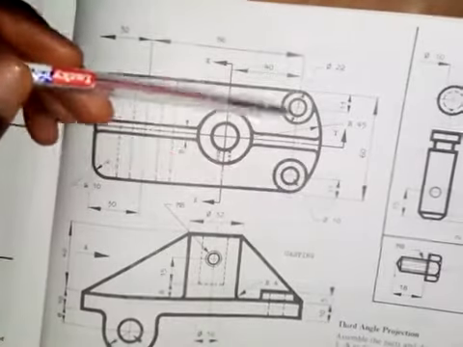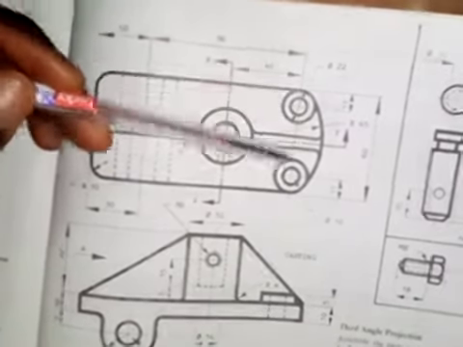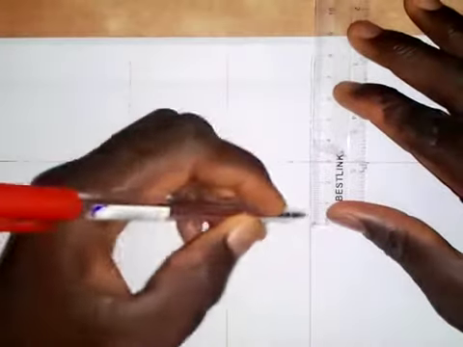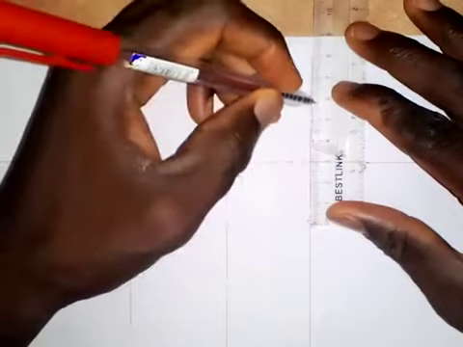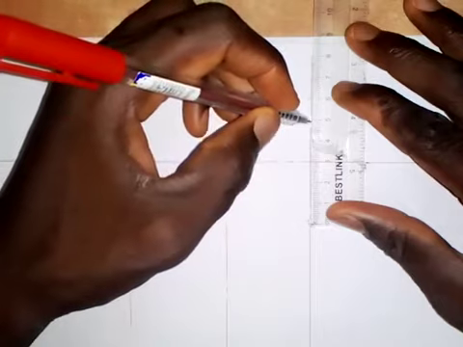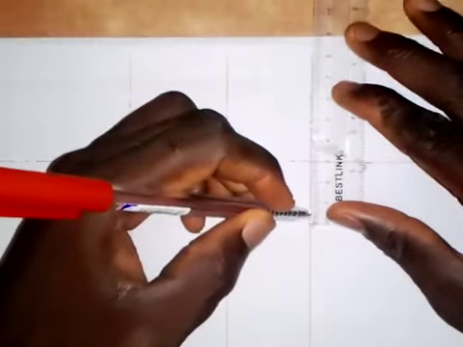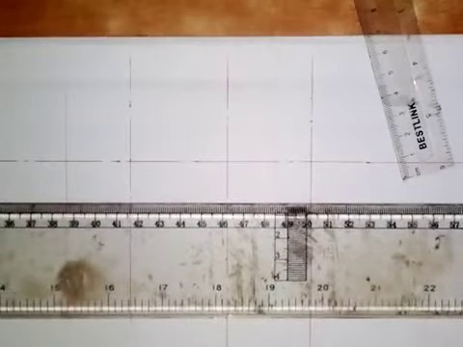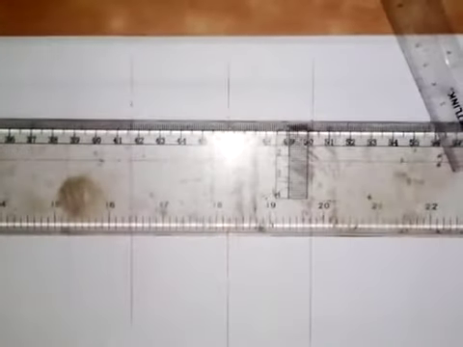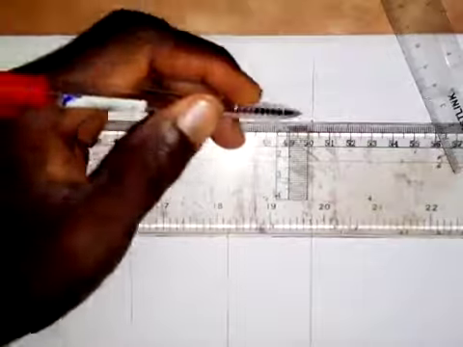The total distance from here to here is 60 millimeters. So I will take a measurement of 60 millimeters from the middle here, so 30 down, 30 up. So I have 30 here, and this is 30 up. From where I have this 60, I'm going to take a measurement of 11 to get the center of those circles there. So this is 11. So I'm going to draw a center line, just a short one like this. I will also do the same thing up here, the center line here.